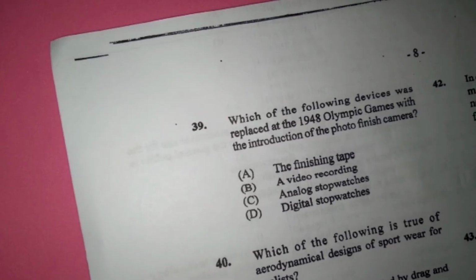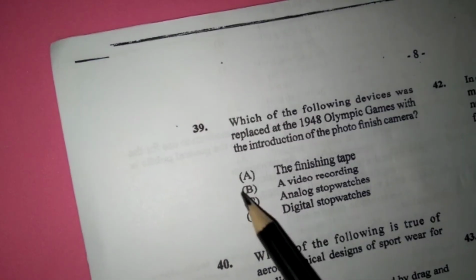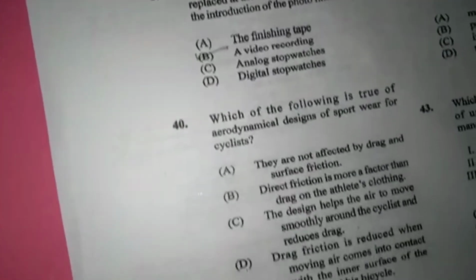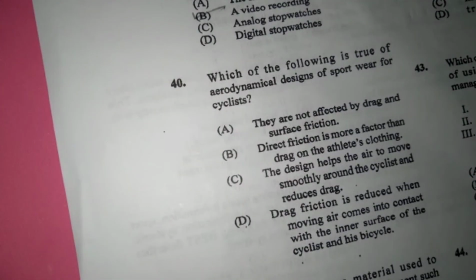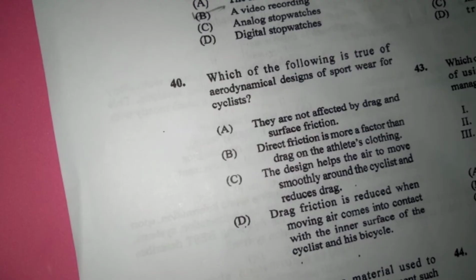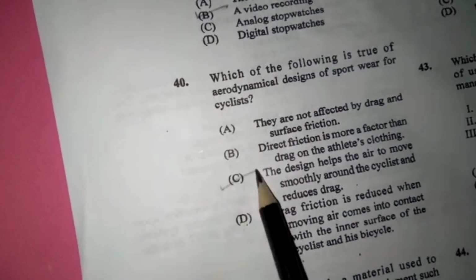Which of the following devices was replaced at the 1948 Olympic Games with the introduction of the photo finish camera? And the answer here is B. Next, which of the following is true of aerodynamical designs of sportswear for cyclists? And the answer here is C.